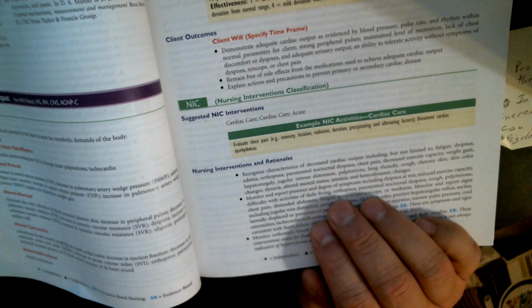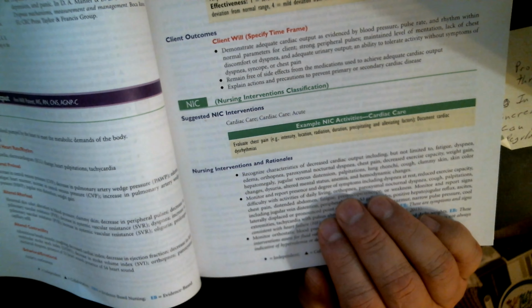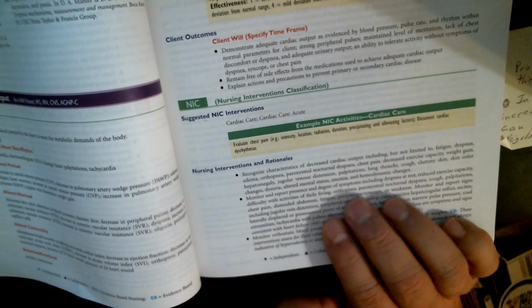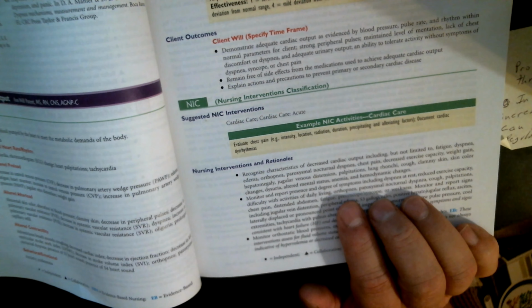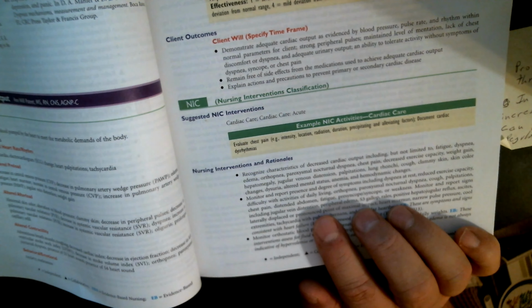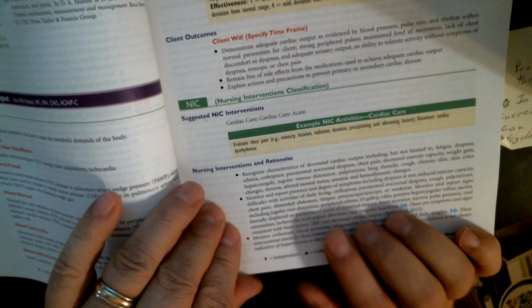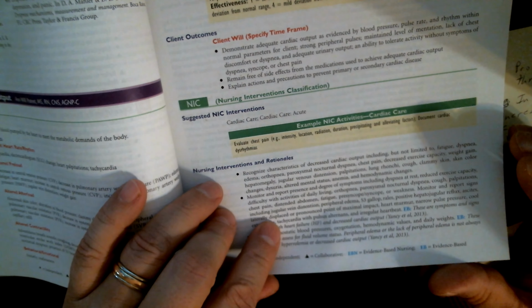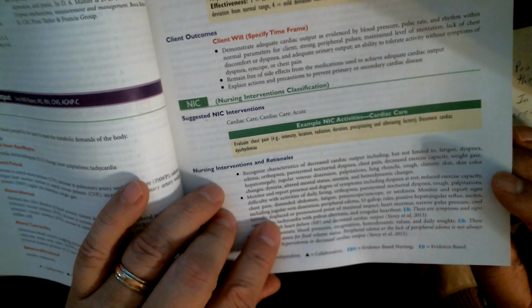Orthopnea, paroxysmal nocturnal dyspnea. So when they're losing their breath every time they lay down, it's something to report. Cough, palpitations. They start palpitating. That's their heart beating irregularly, including jugular vein distension. So if you see that that's really sticking out, that's something to report to the nurse. Peripheral edema, right? And S3 gallop.